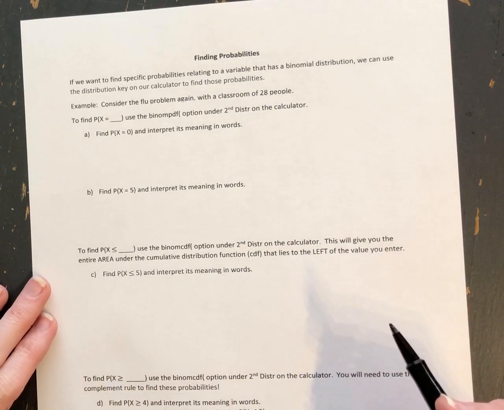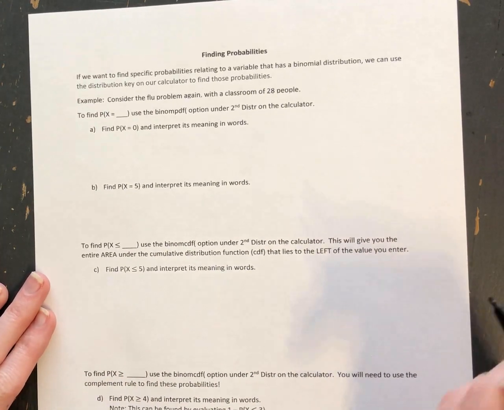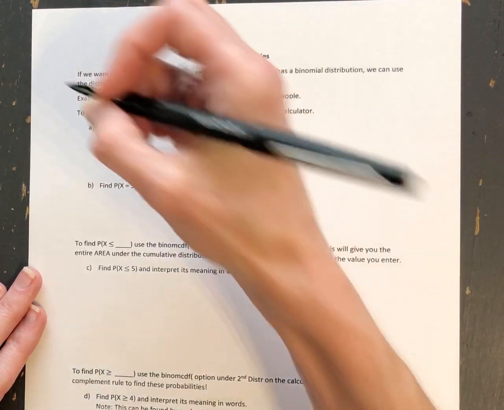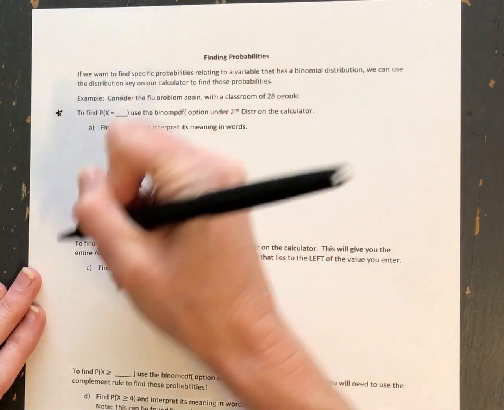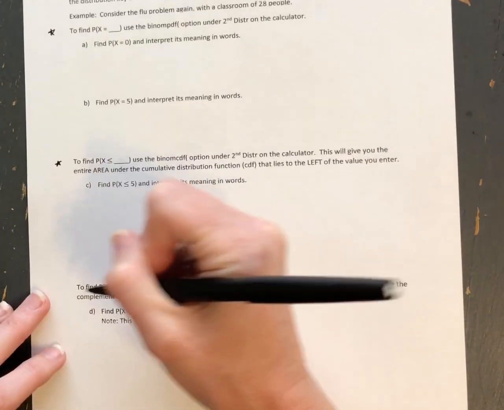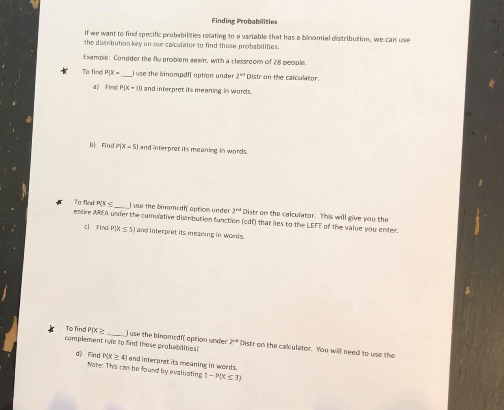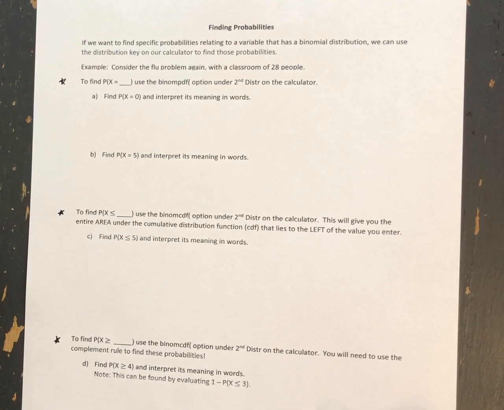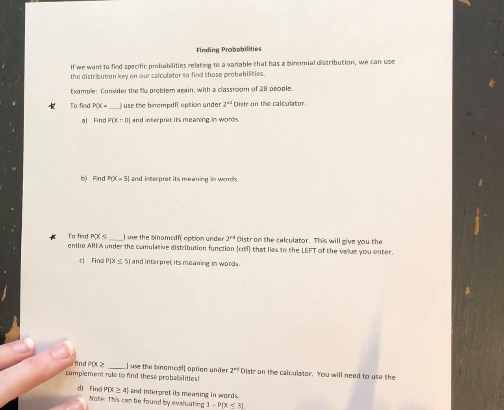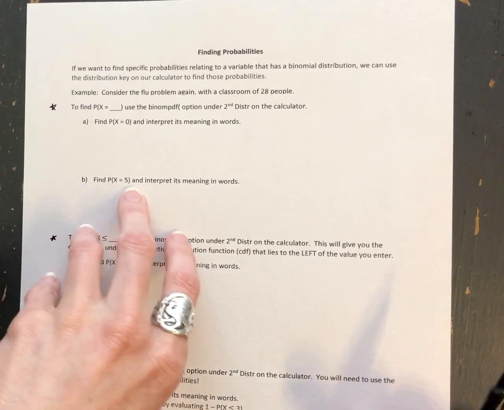The main thing I want to point our attention to here is that there are going to be 3 different cases that we look at in this example. And there's going to be a different process for each of those 3 cases. So we need to pay attention to what makes each case unique.